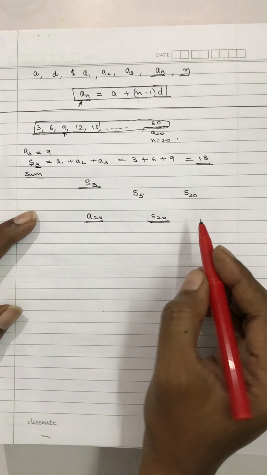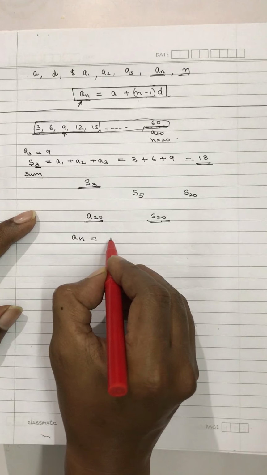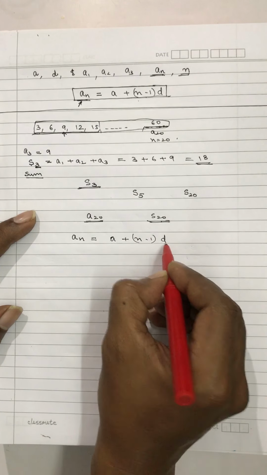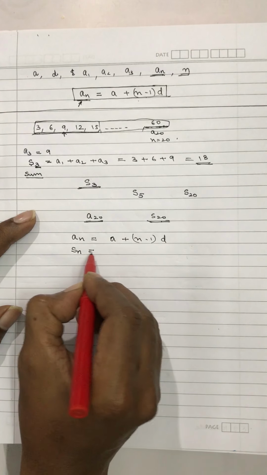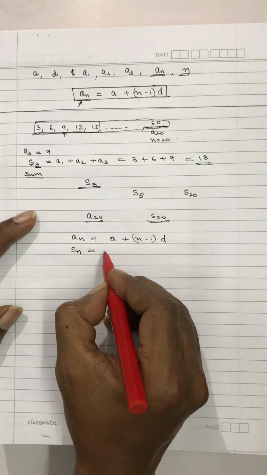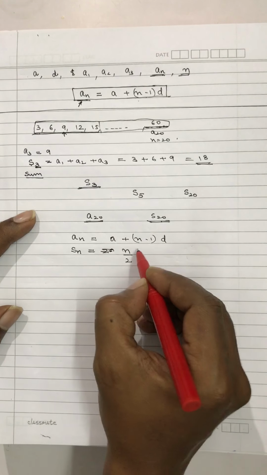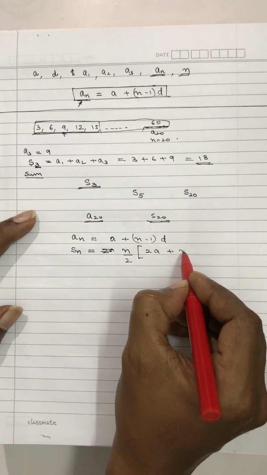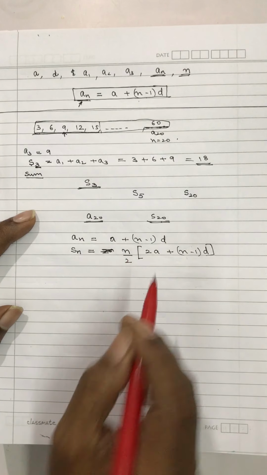Now we know this is the formula for the general term, that is a plus n minus 1 into d. Similarly, we have a formula for the general sum of n terms: Sn is equal to n upon 2 into bracket 2a plus n minus 1 into d. This is the formula for the general sum.